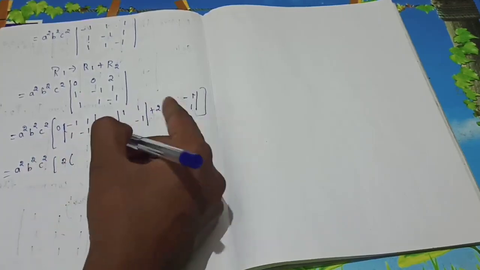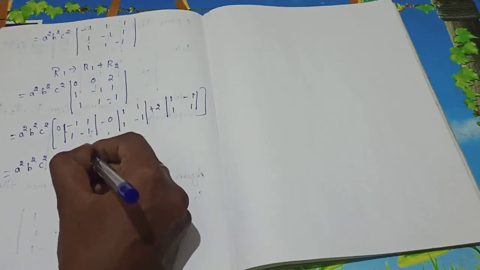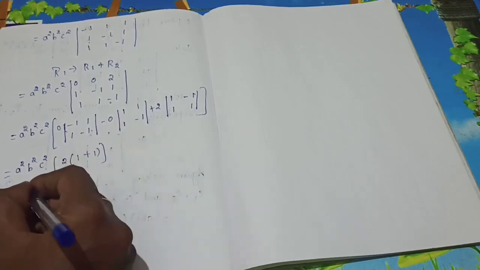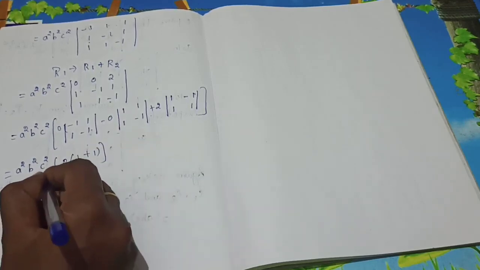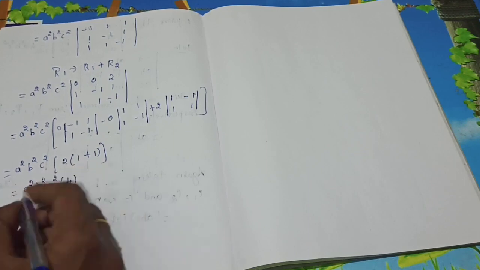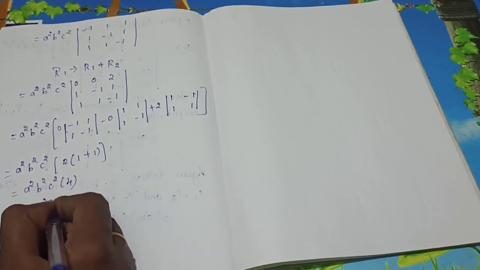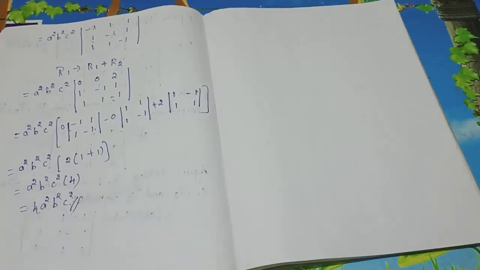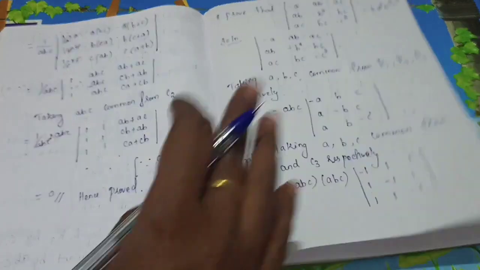So 2 into 1 into 1 is 1. Minus of minus plus 1. Is it right? So 2 into 2, how much will we get? A square, B square, C square into 4. So the answer is 4 into A square, B square, C square. This problem is also very important. Students, again I am saying, you will get checked out.